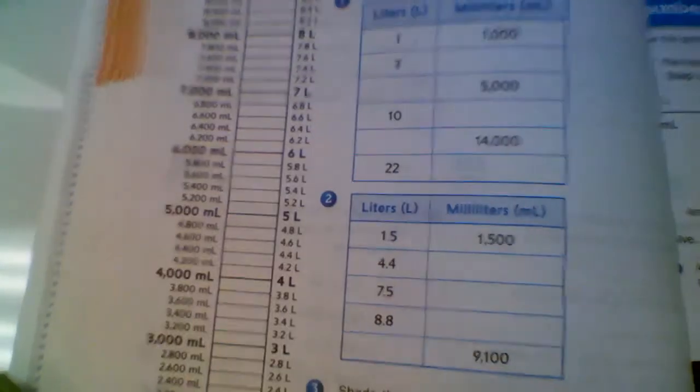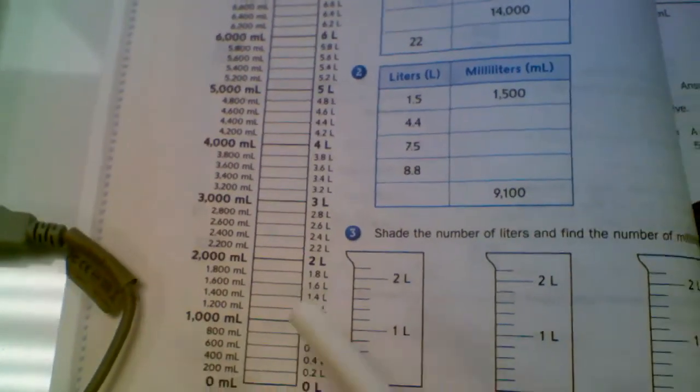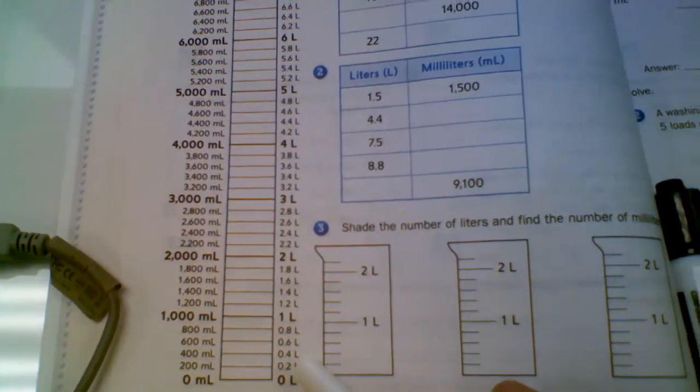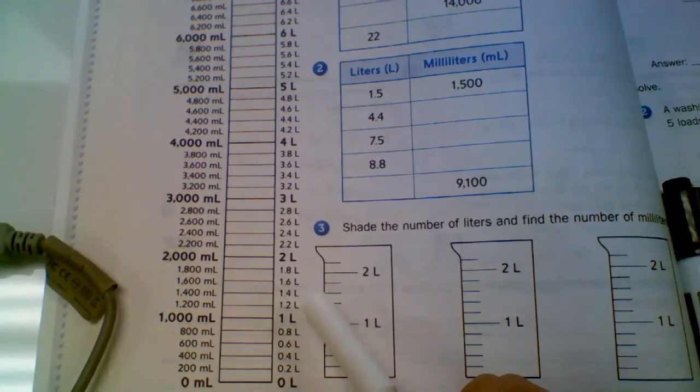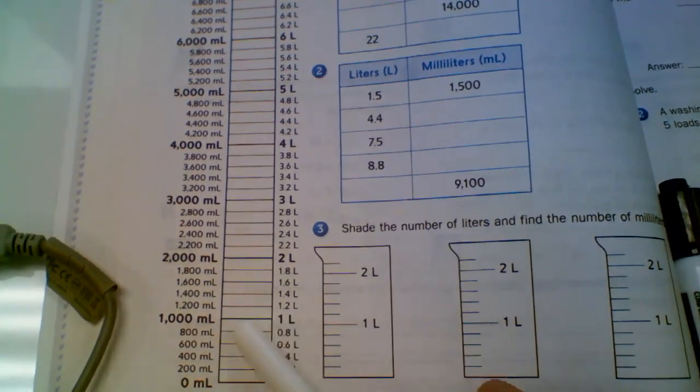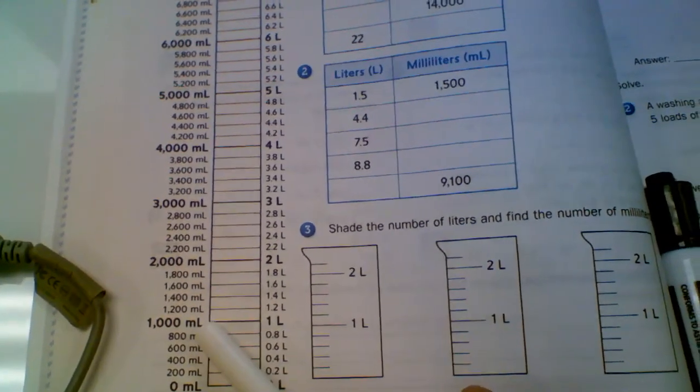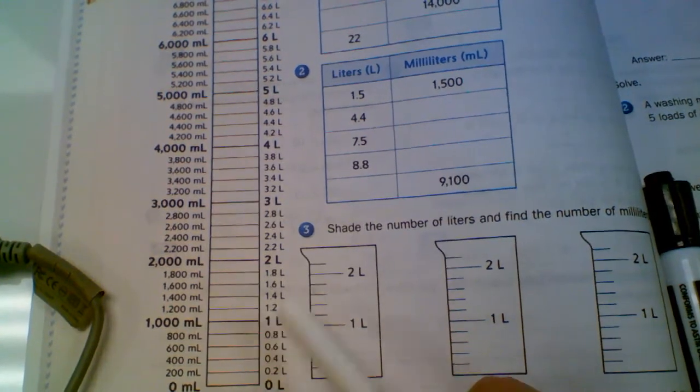Okay, so we see the chart here of converting. So when we start down at 1 liter, they've even broken it up for us. So 2/10, 4/10, 6/10, 8/10, 1 liter. And we see what I had just told you, that 1,000 milliliters is 1 liter.